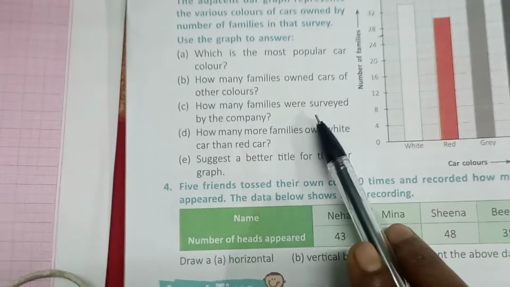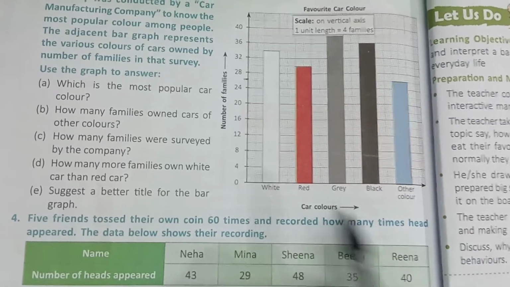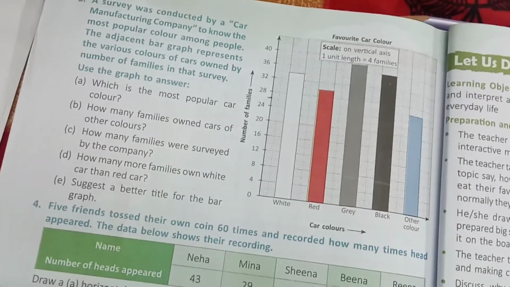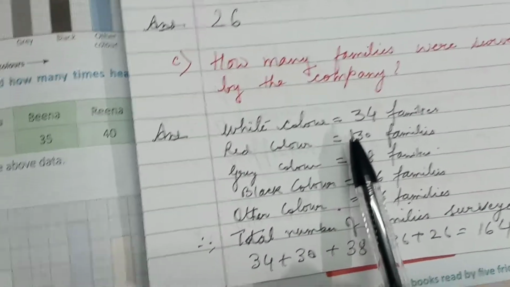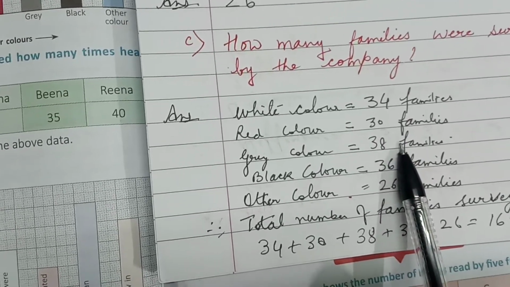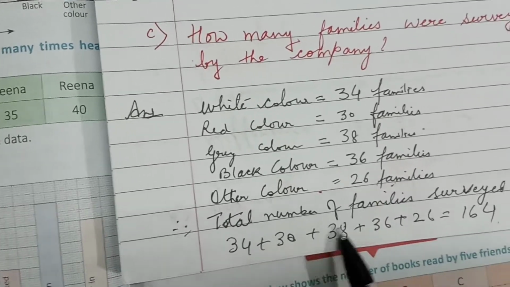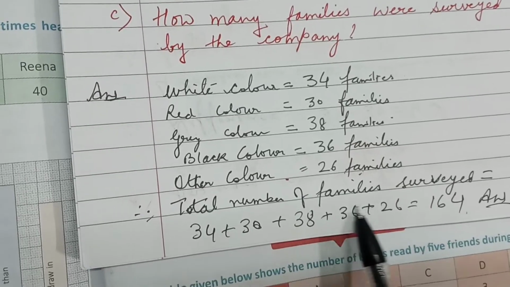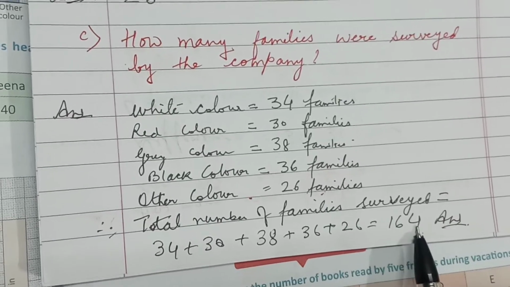How many families were surveyed by the company? So children, here you have to find total number of families surveyed. So how many families like white car, how many families like red car and grey cars, and then you have to find for all. And then finally we will do addition. So white color is liked by 34 families, red color 30 families, grey 38 families, black 36 families, and other is 26 families. So total number of families surveyed, you have to add all those. So when you do addition, you will find 164 families were surveyed.